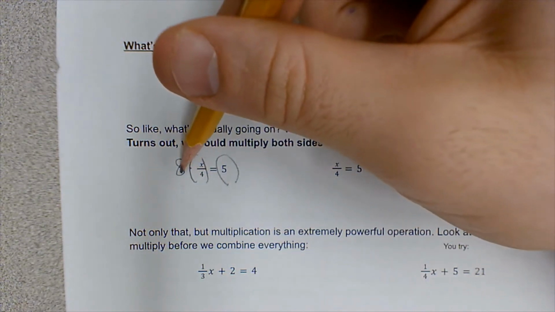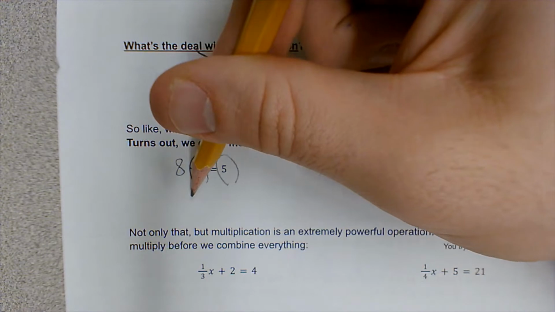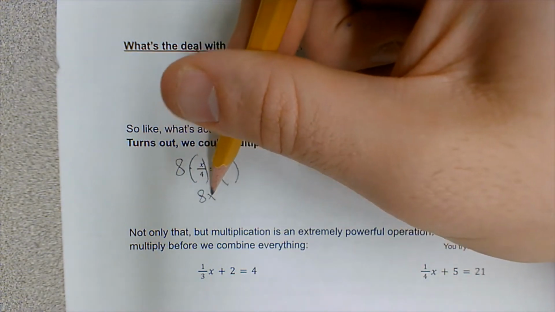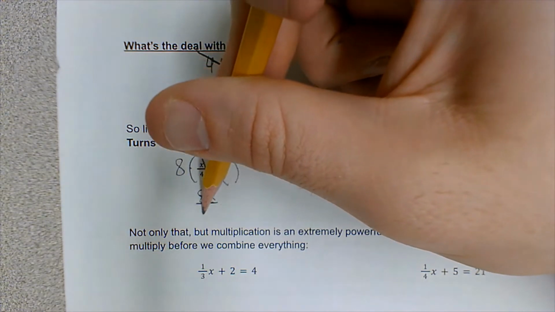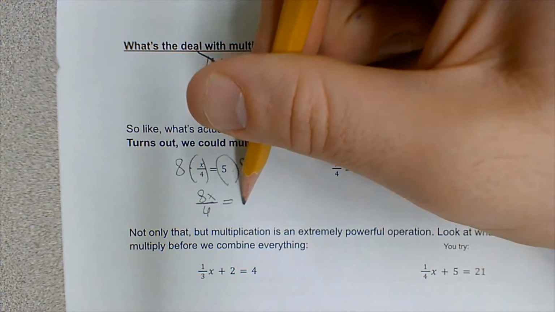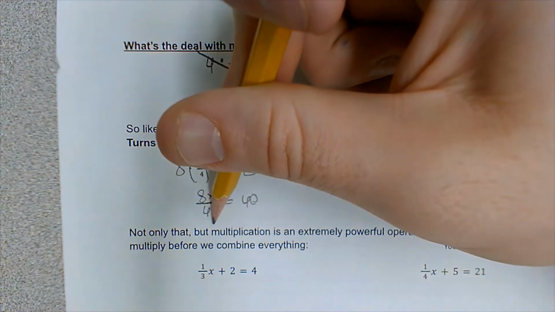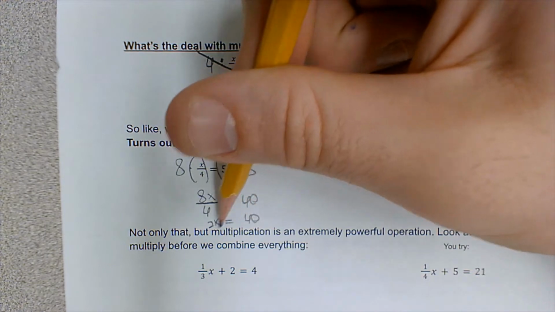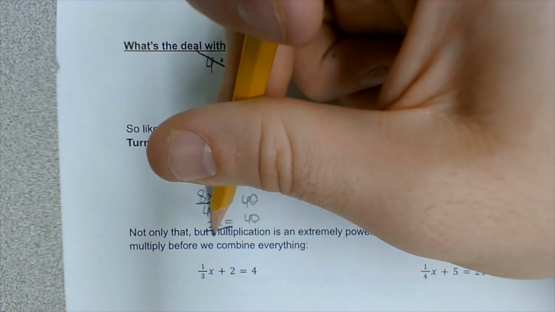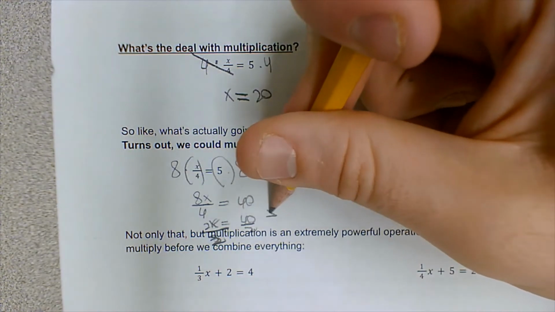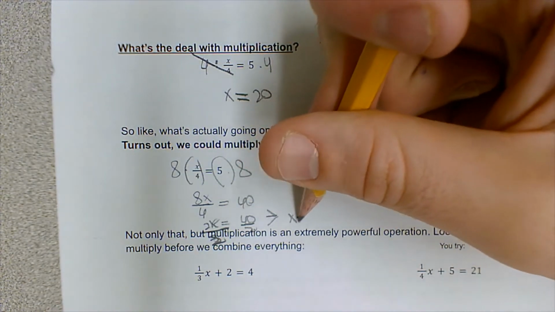We learned a couple notes ago that when you multiply a whole number by a fraction, you multiply it by the top and divide it by the bottom. So I have 8x over 4 equals 8 times 5 is 40. Now 8 divided by 4 is going to be 2x, and then I bring down my 40. Ultimately, I'm going to divide both sides by 2, and we'll find out that again, x equals 20.